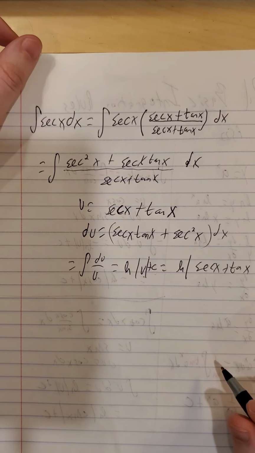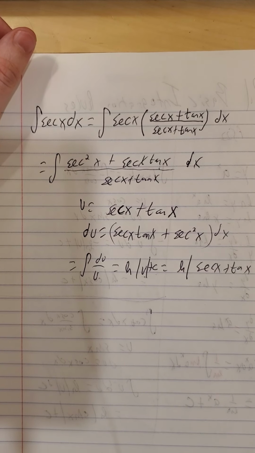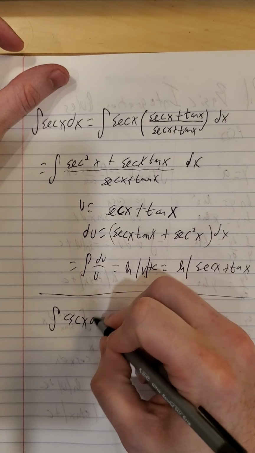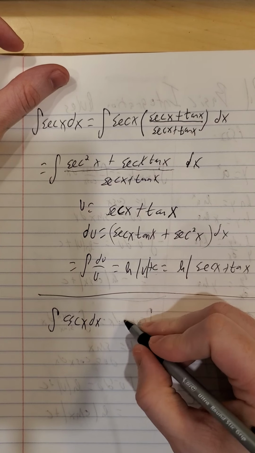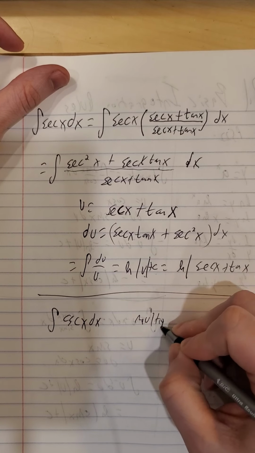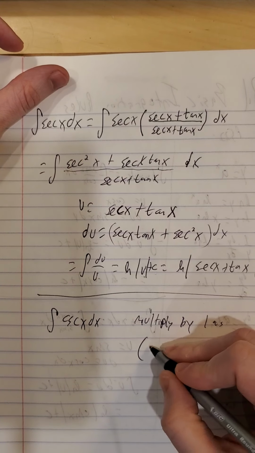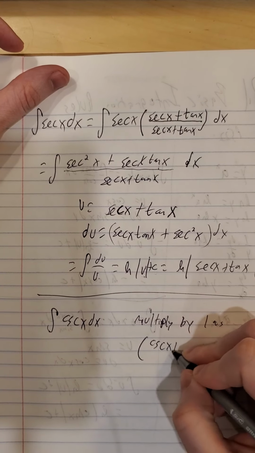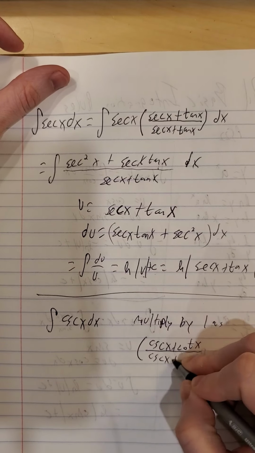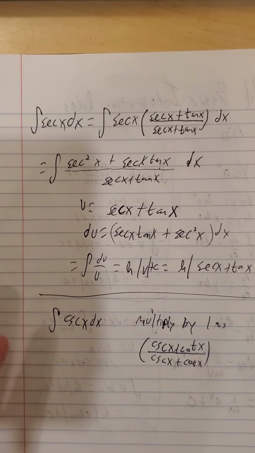So cosecant can be found in a similar manner. I'll just give you a hint on that one. We won't run through the whole thing. So there, your version of 1 would be cosecant x plus cotangent x, top and bottom. It's a little hint to get you started on that one.